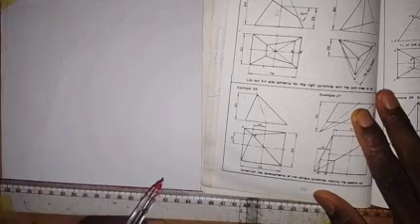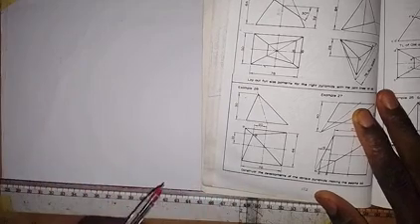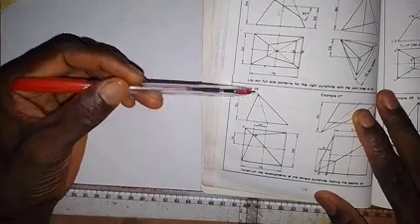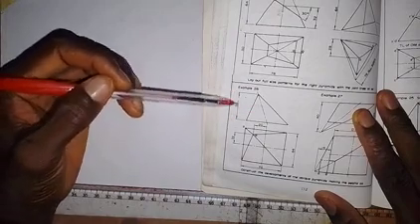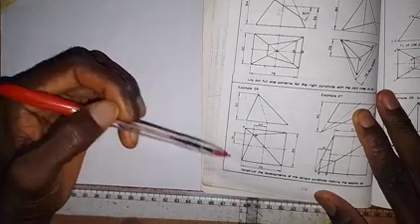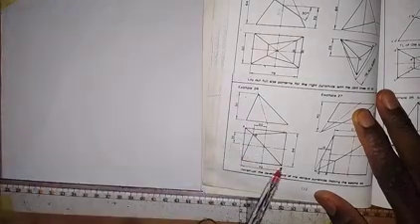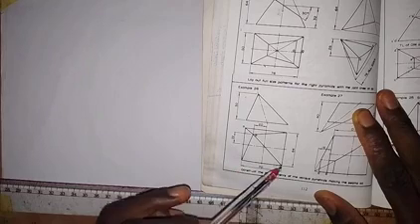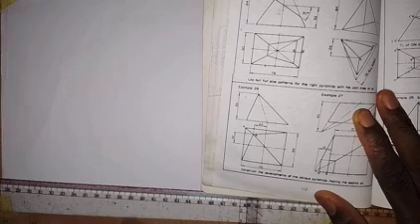And as you can see here, let's talk about the dimensions on the views. For the front elevation, we are only given the height as 50 millimeters. For the plan, we have that the length of the rectangle is 70 millimeters while the width is 64 millimeters.